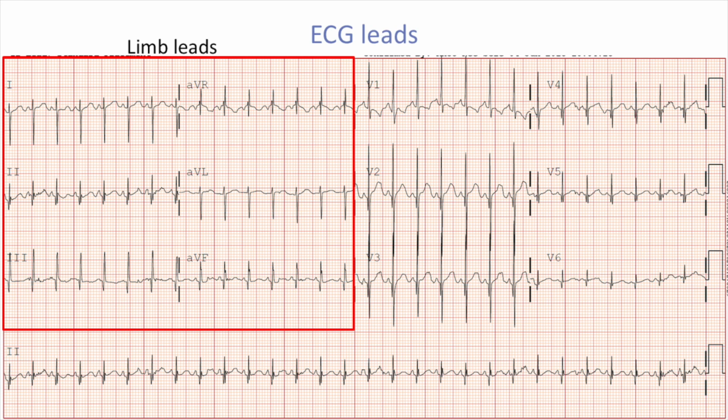Let's quickly review the leads used in 12-lead ECGs. The electrical forces of the heart in the frontal plane are detected by the 6 limb leads, which are labeled 1, 2, 3, AVR, AVL, and AVF. The frontal plane is the vertical plane that divides the body into anterior and posterior portions, so the superior inferior and vertical right to left forces of the heart are detected by the limb leads.